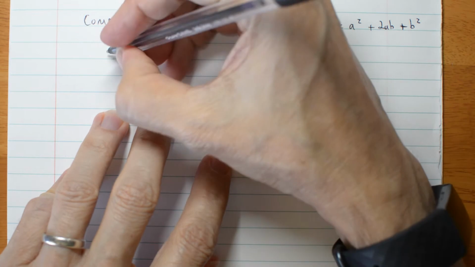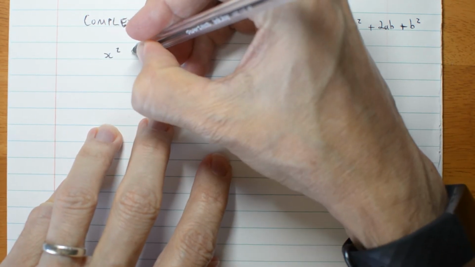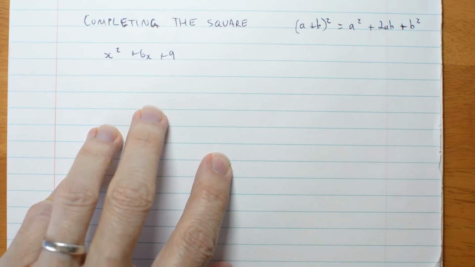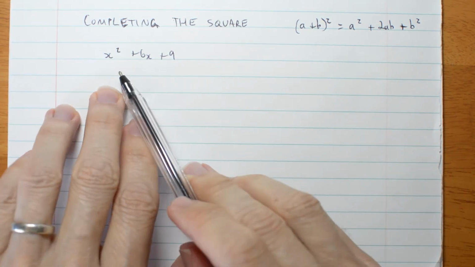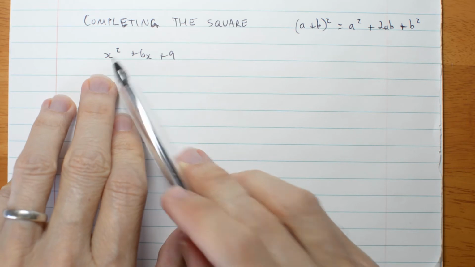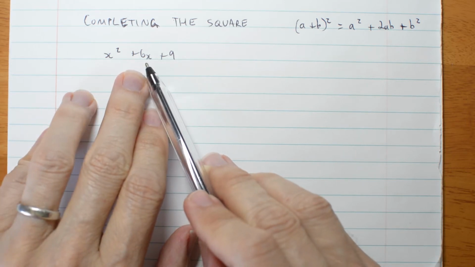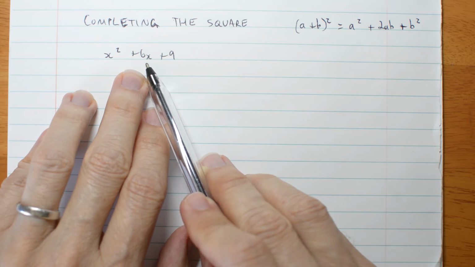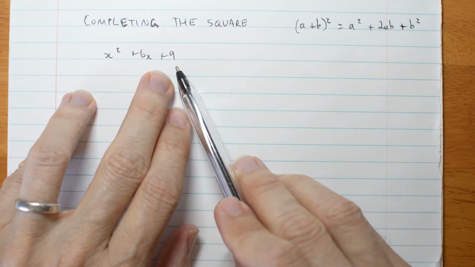Let me show you. X squared plus 6x plus 9, for example, is going to be x squared plus 2 times 3x plus 3 squared.